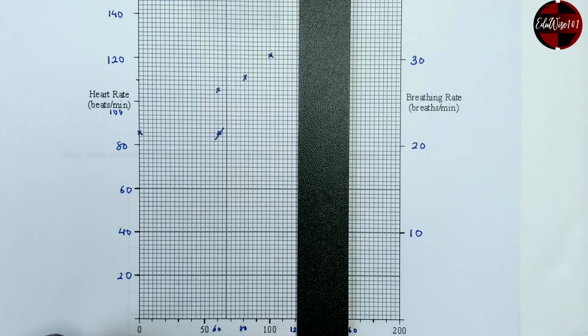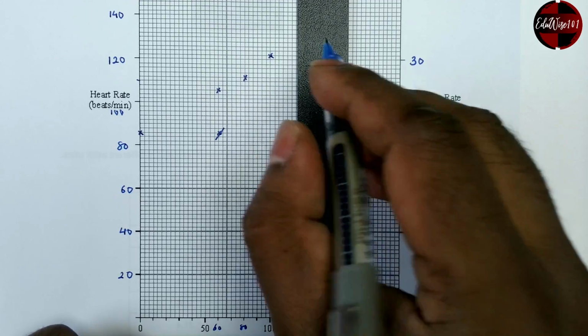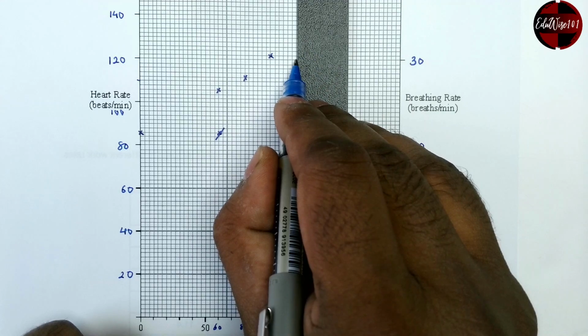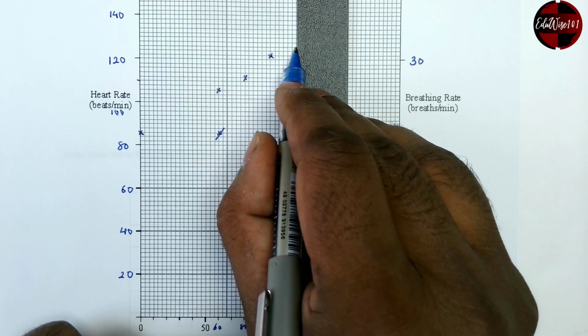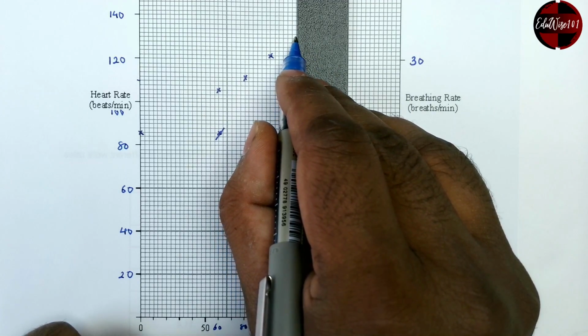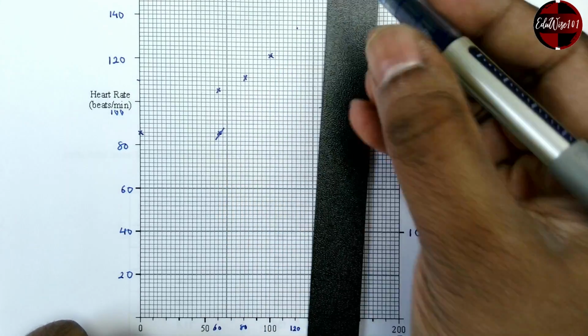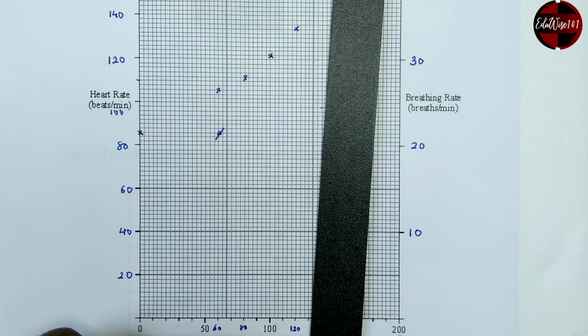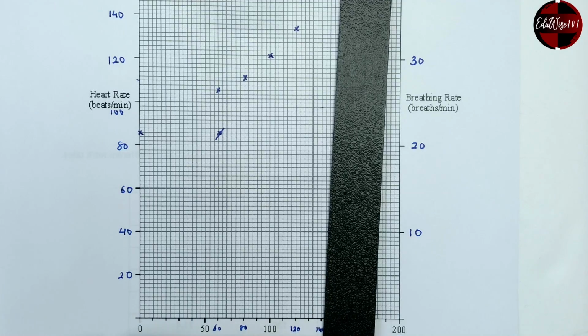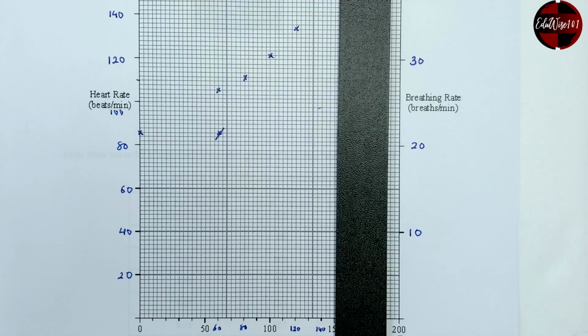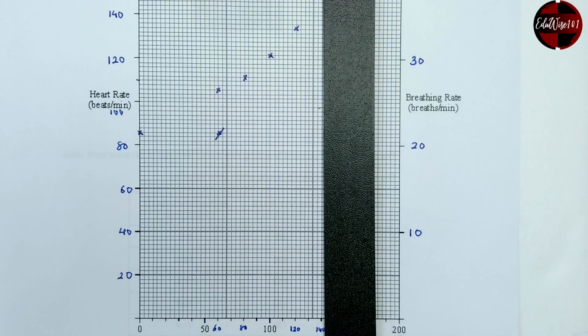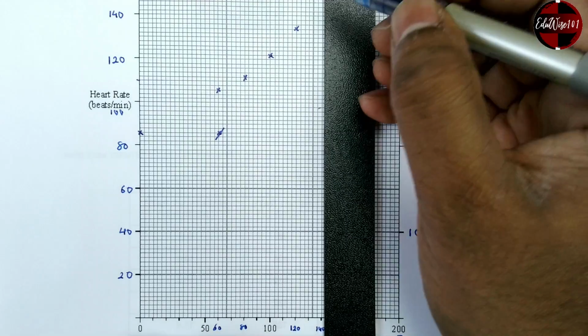120, it should be 135. So 120, 1, 2, 3, 4, 5, that's 130, and then 2.5 box. That should be there. And at 140, it should be 143.